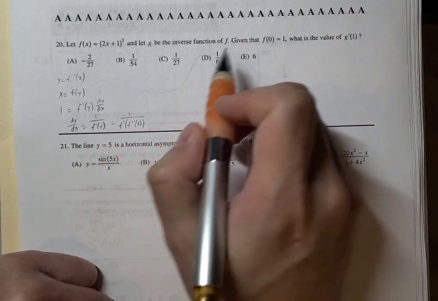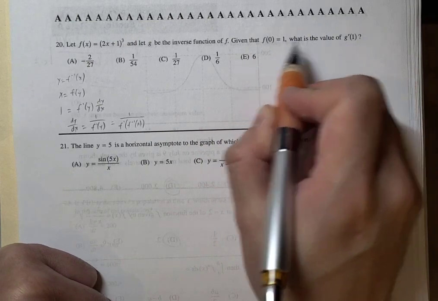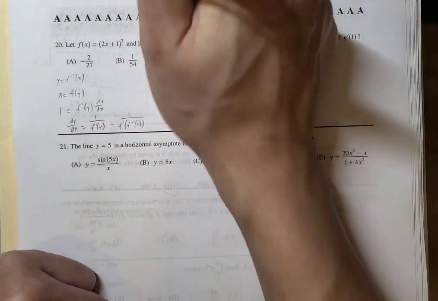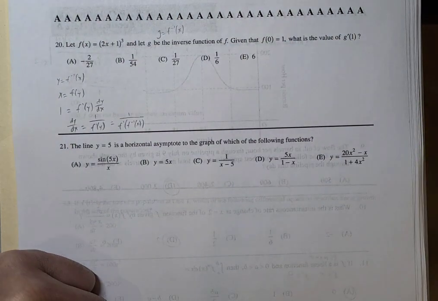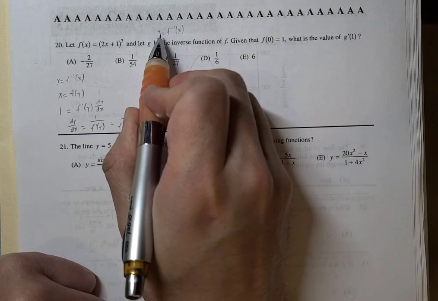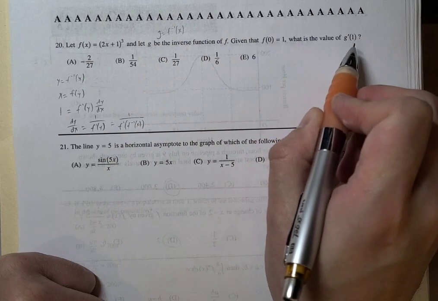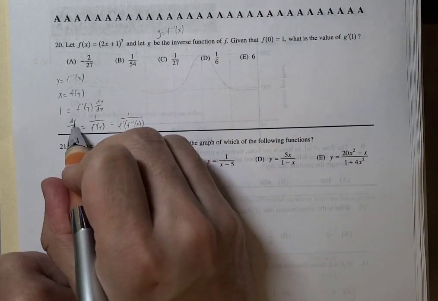So we are given that f of 0 is 1. What is g prime of 1? So g is f inverse. We want the derivative of g at 1. So we just plug in here.